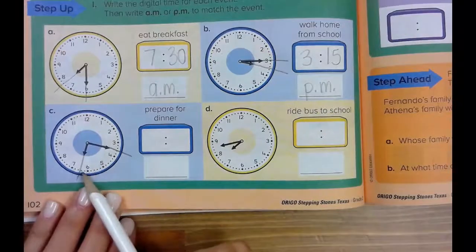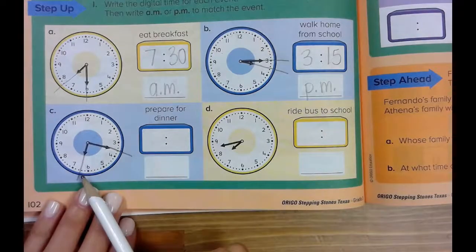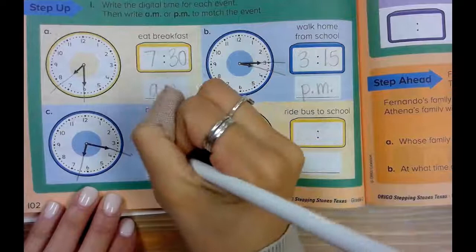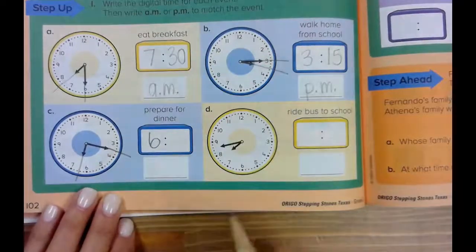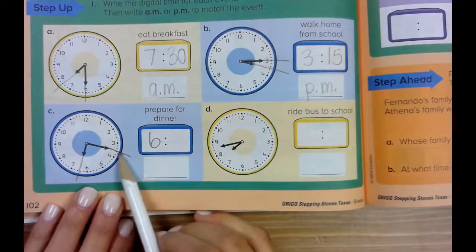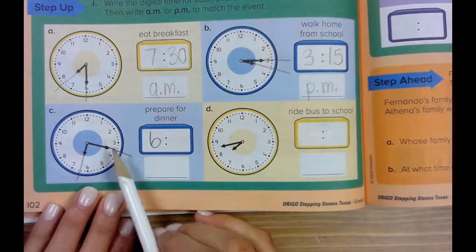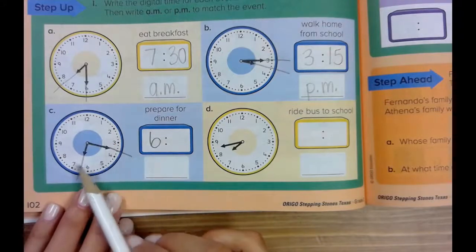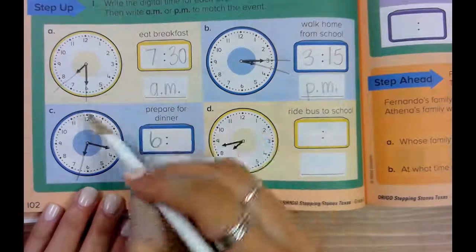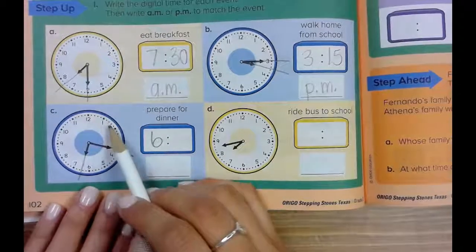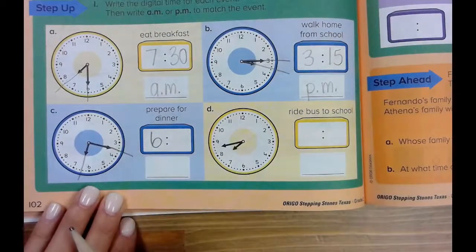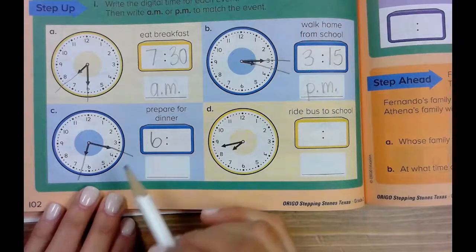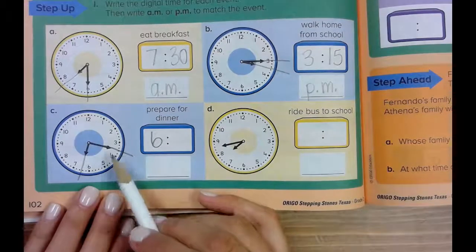Remember, I'm always going to choose the number before, which is 6 in my hour. Now I'm looking at minutes. Oh, notice here that my minute is not directly on one of my numbers. So we know that the numbers and the big dots are worth 5 minutes each. So in between, the little dots are going to be 1 minute.